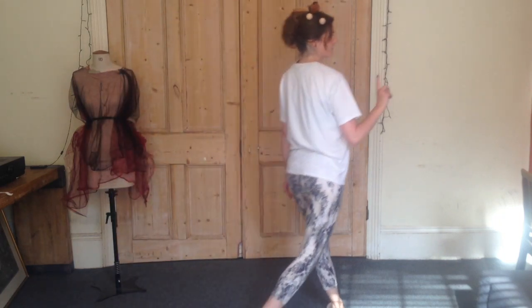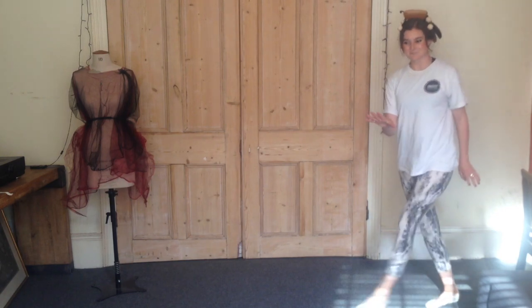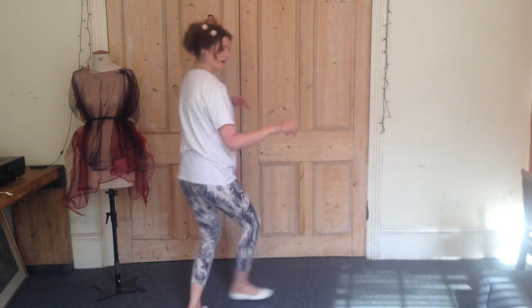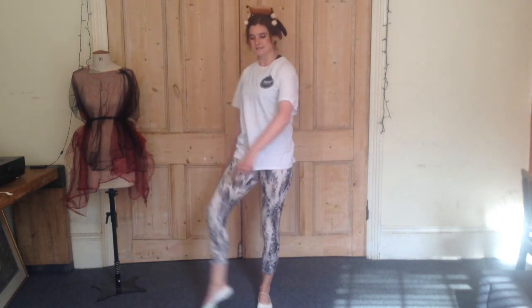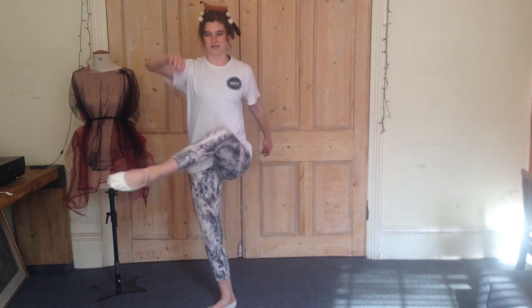Changing direction. Maybe you might pass somebody in the space. You might have to do a little turn. Good. Now can we do some marching? So getting these knees up, pointing the toes and marching. Good.